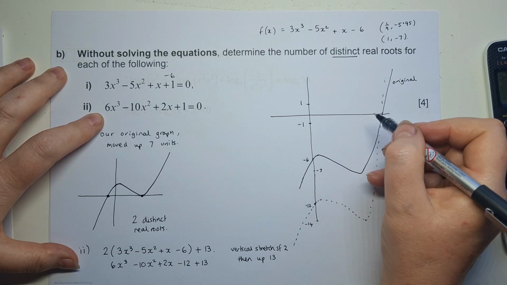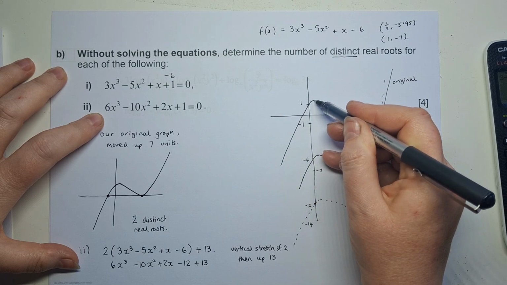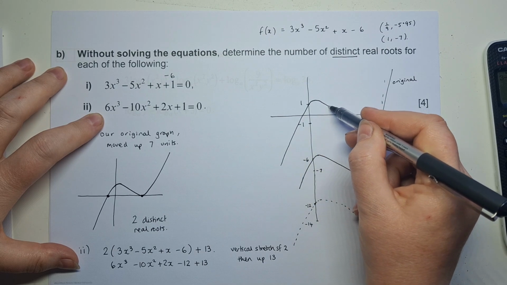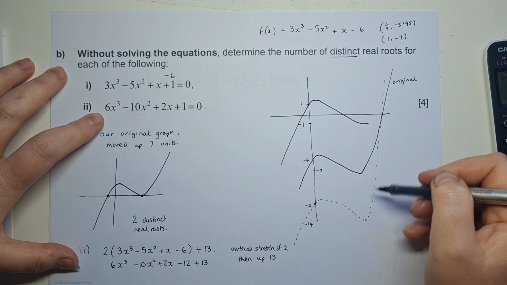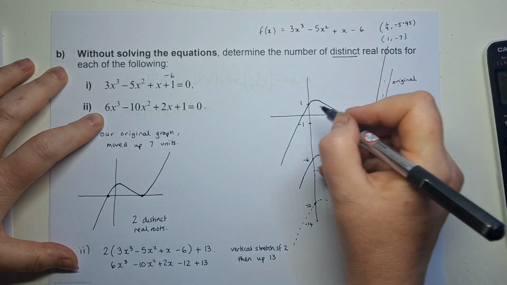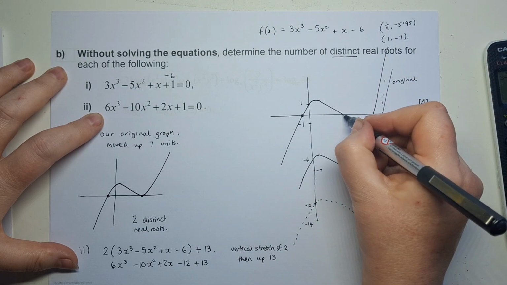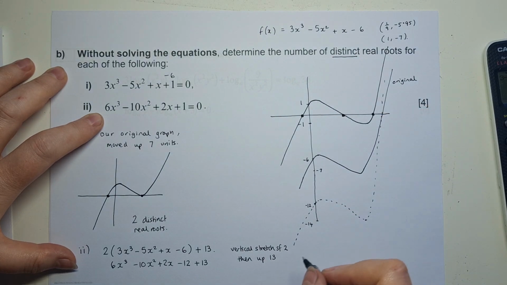So our graph is going to come up through the 1, slightly higher, then it dips down as far as our minus 1, because that was our minus 14 gone up 13, and then it's going to go back up. And then we can see we have 1, 2, 3 distinct real roots. So this second one would have 3 distinct real roots.